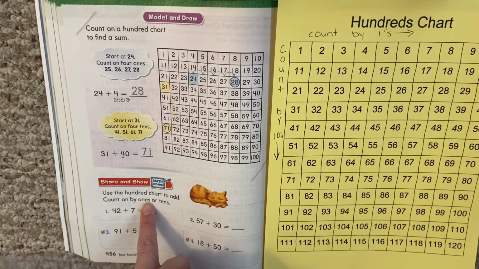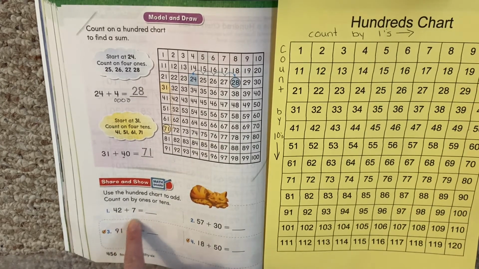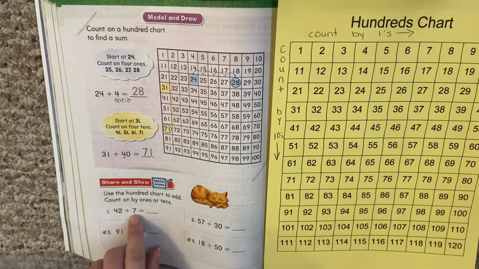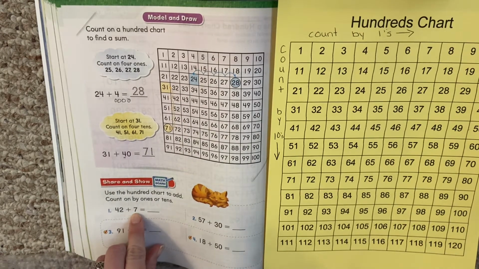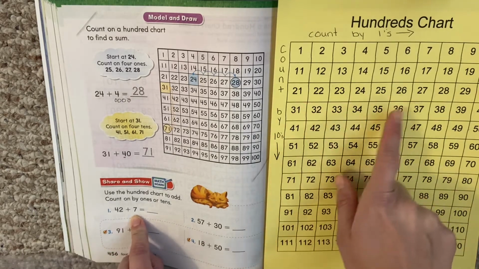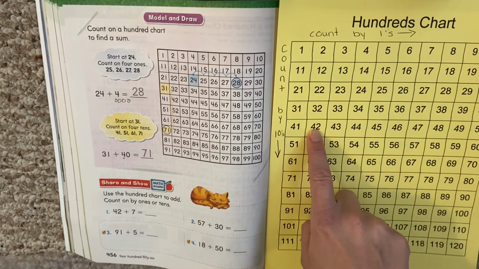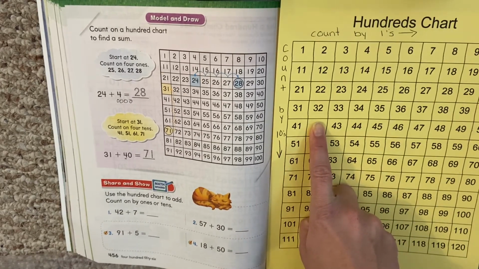All right. Use the hundreds chart to add. Count on by ones or tens. So look at this. 42 plus 7. Look at that number. That's a ones number, right? There's no tens. So that means we can count forward. So let's find 42. Okay, do you have your finger on 42?